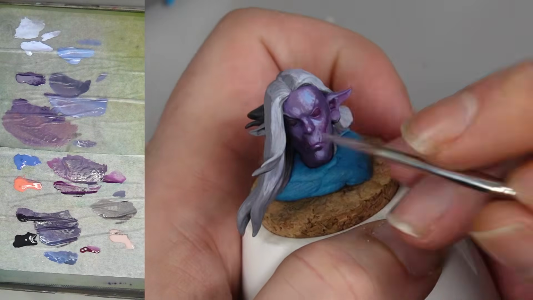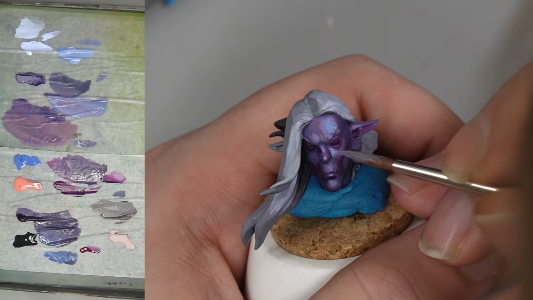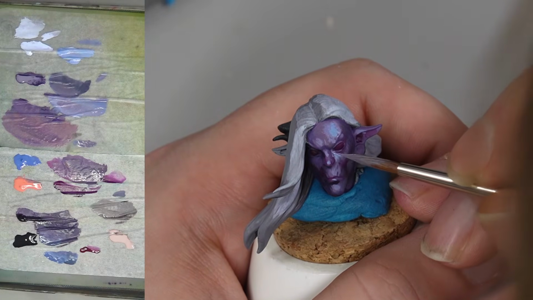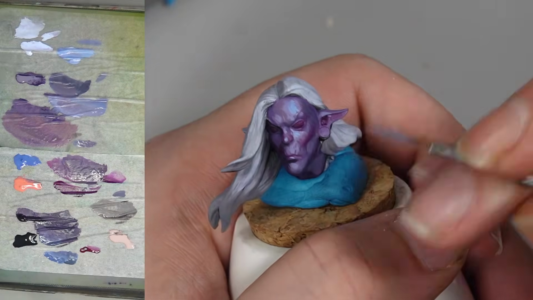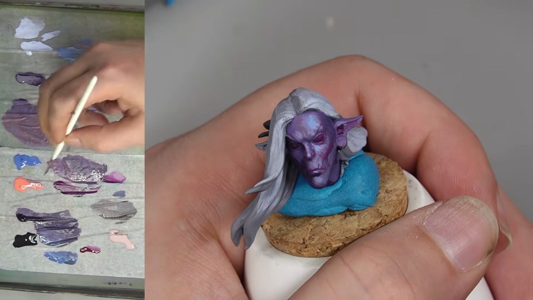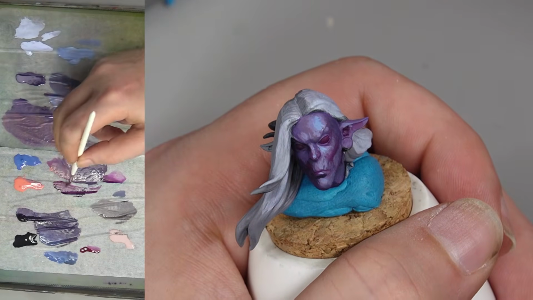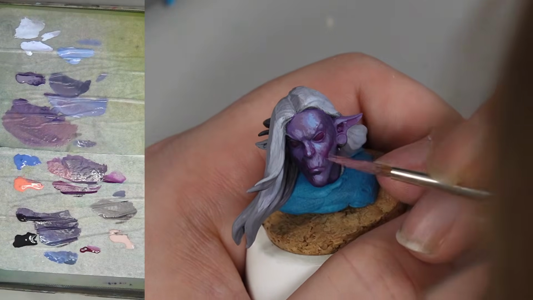Then I can begin to soften around these highlights, looking for different levels of value. Maybe on the nose here, I can play with a little more of the skin tone.